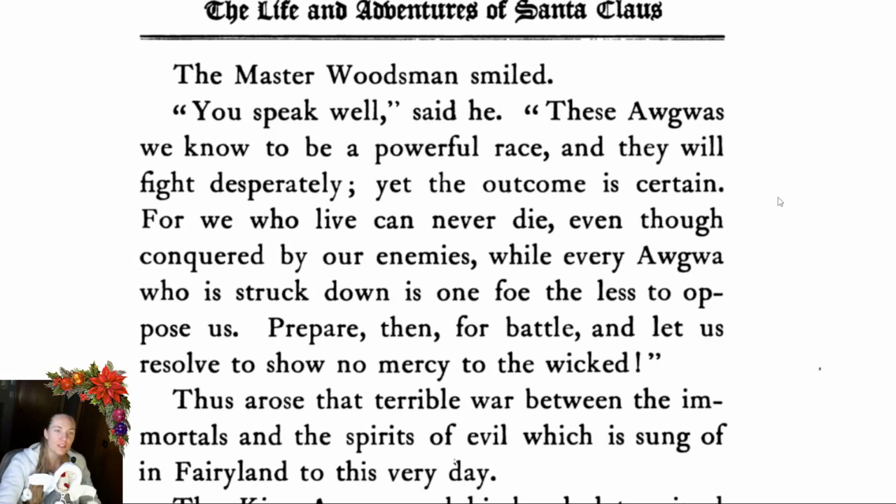The Master Woodsman smiled. "You speak well," said he. "These Aguas we know to be a powerful race, and they will fight desperately. Yet the outcome is certain, for we who live can never die, even though conquered by our enemies, while every Agua who is struck down is one foe the less to oppose us. Prepare then for battle, and let us resolve to show no mercy to the wicked." Thus arose that terrible war between the immortals and the spirits of evil, which is sung of in fairyland to this very day.